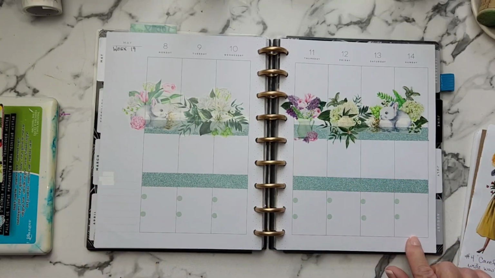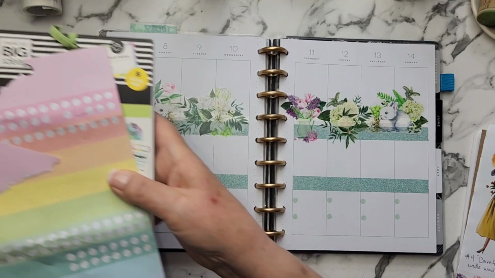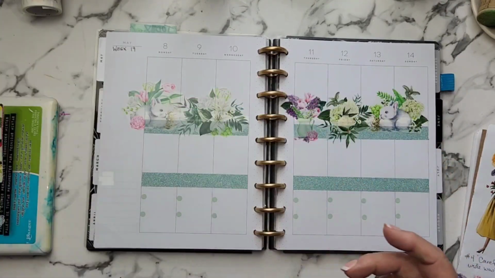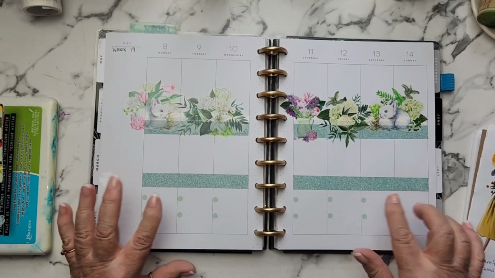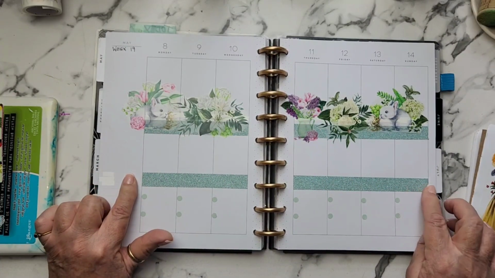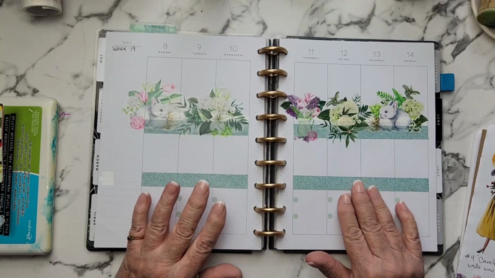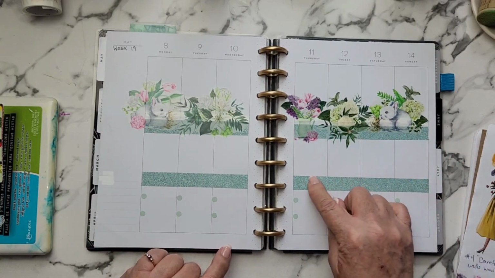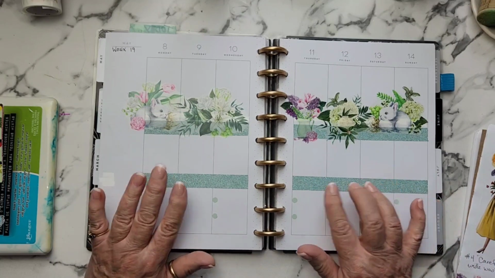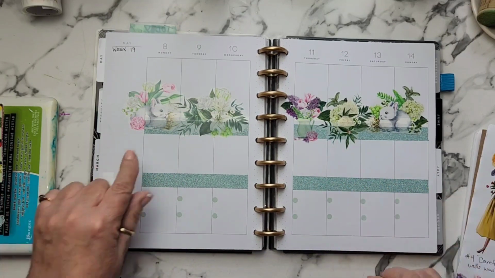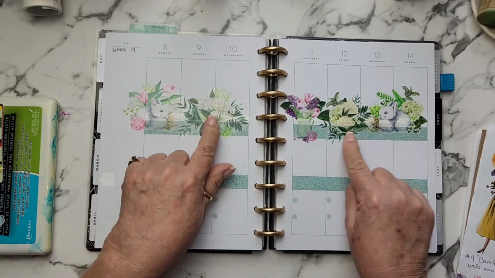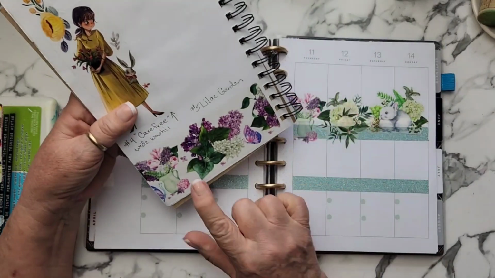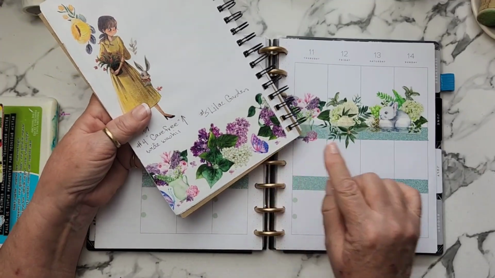All the little dots are from this sheet that came out of my budget sticker book from the Happy Planner. So again, the glitter washi. I was looking for something in a pale green, but what I had was this greenish blue color. Very, very pretty. And I used the bunnies and the white florals, and that is still from this washi tape right here.